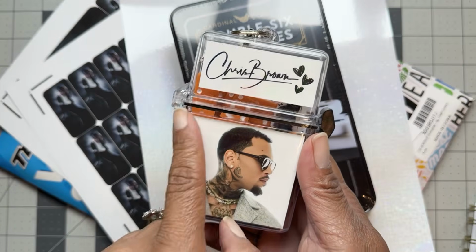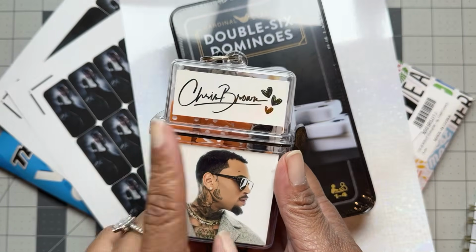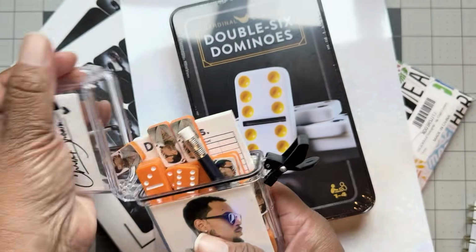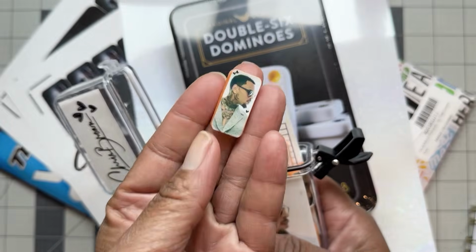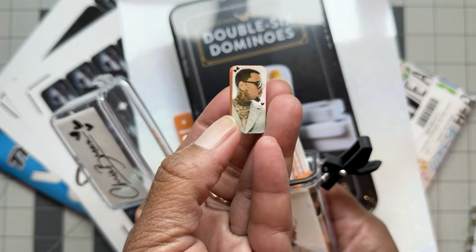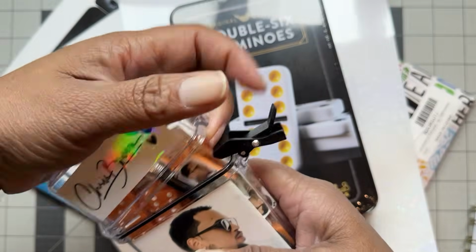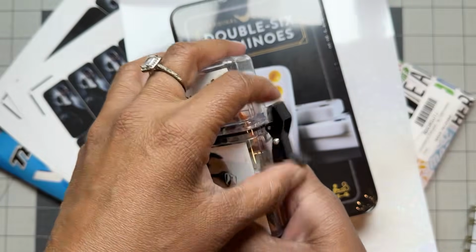So this is so cute. I made the template for the top and the bottom. I got you a template for that. And then of course I got you the template for these little dominoes. Look how cute those are. And I did use laminate on these as well. So you have those templates all included. This is a cute little travel set.